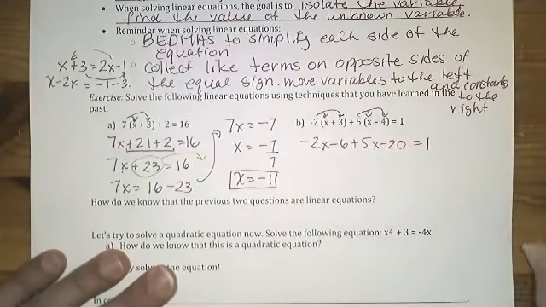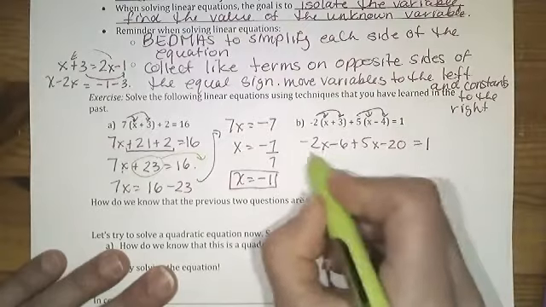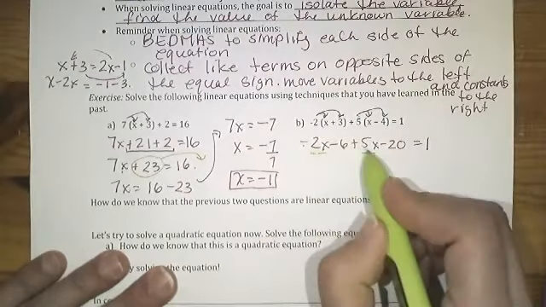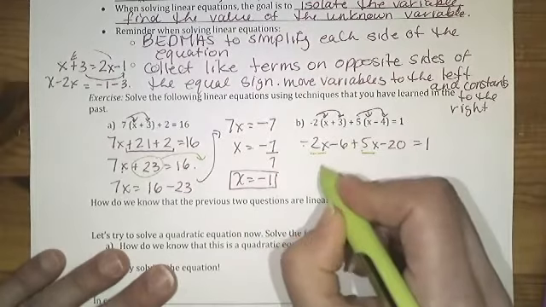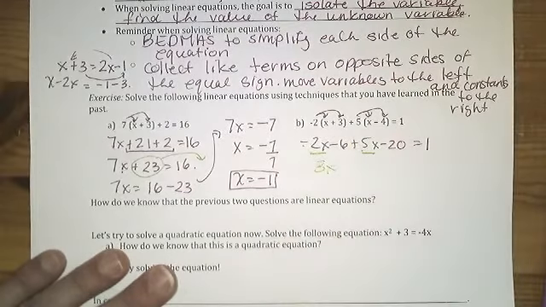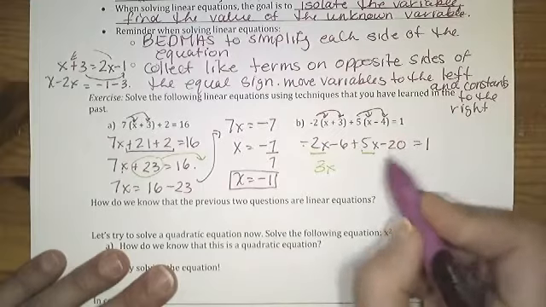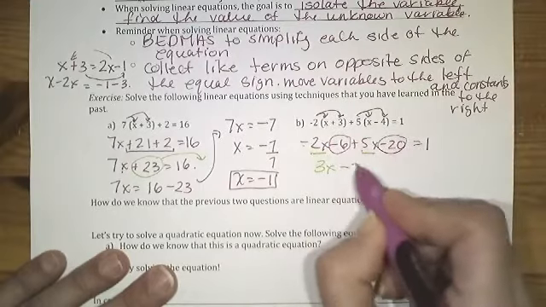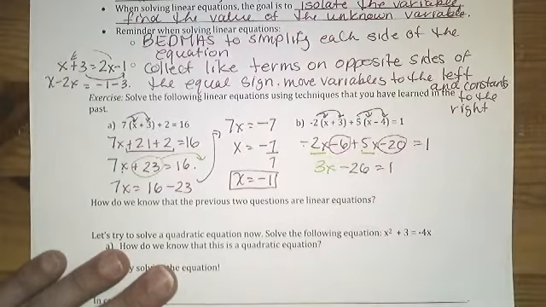I'm going to simplify on this side by collecting the like terms. I notice I have x terms, so a negative 2 and a positive 5. That would give me 3 x's on this side. And I also notice I have constants on this side, which equal negative 26.